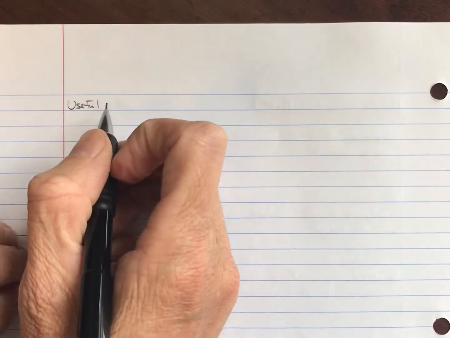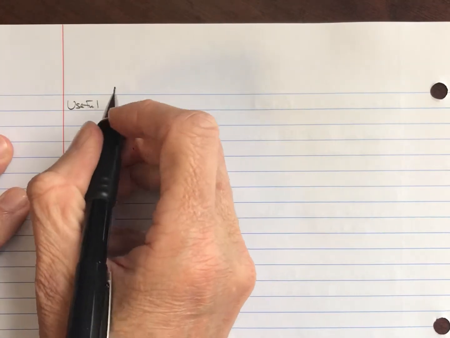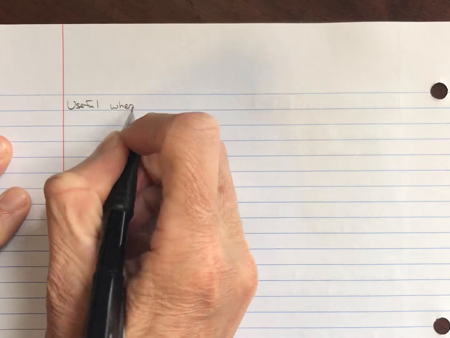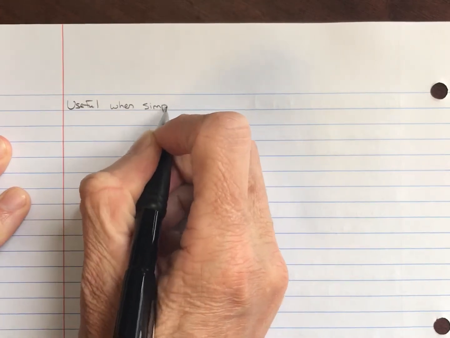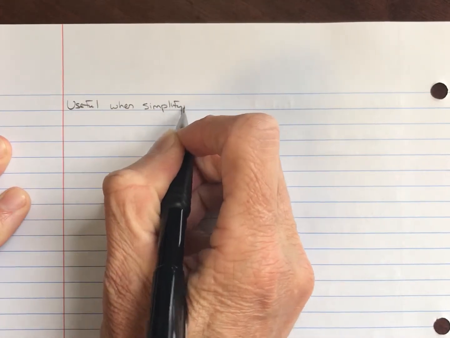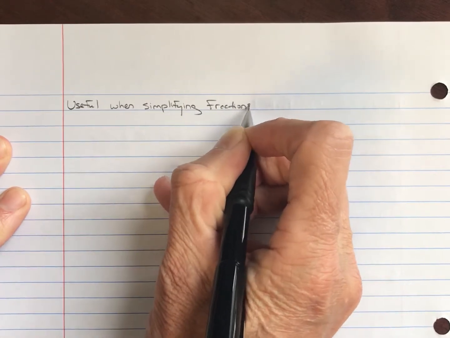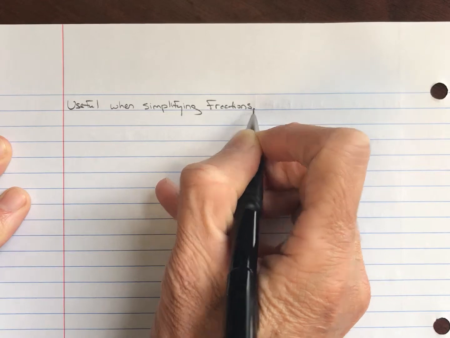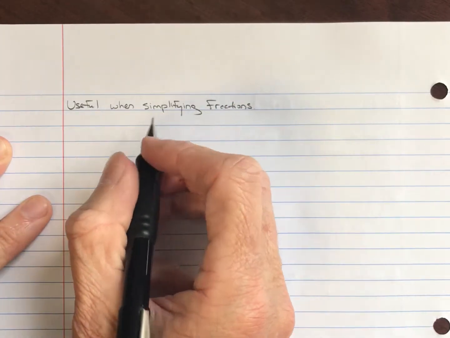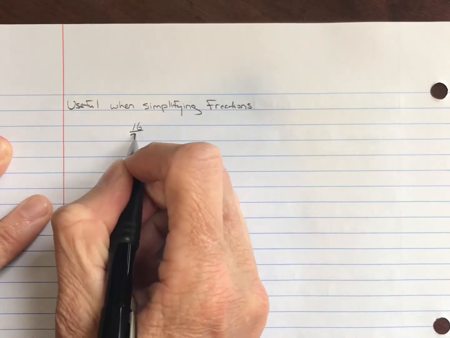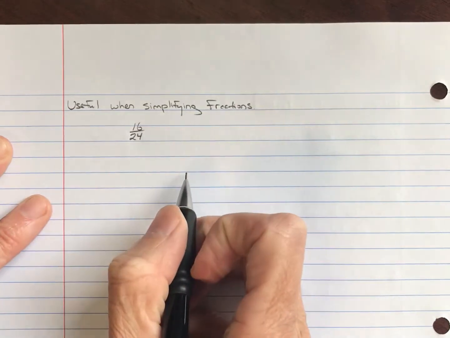Okay, hopefully you're asking, when do we use greatest common factors? Okay, so greatest common factors are useful, make sure you can see my paper, useful when simplifying fractions. So for example, let's take the fraction 16/24. We want to simplify it.